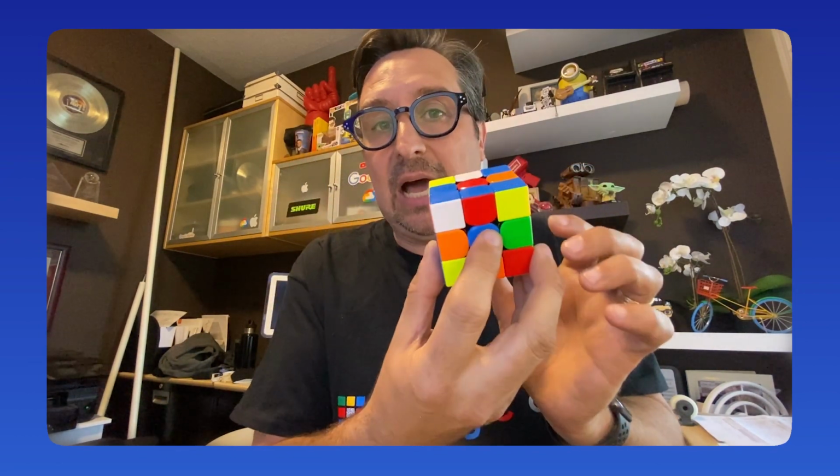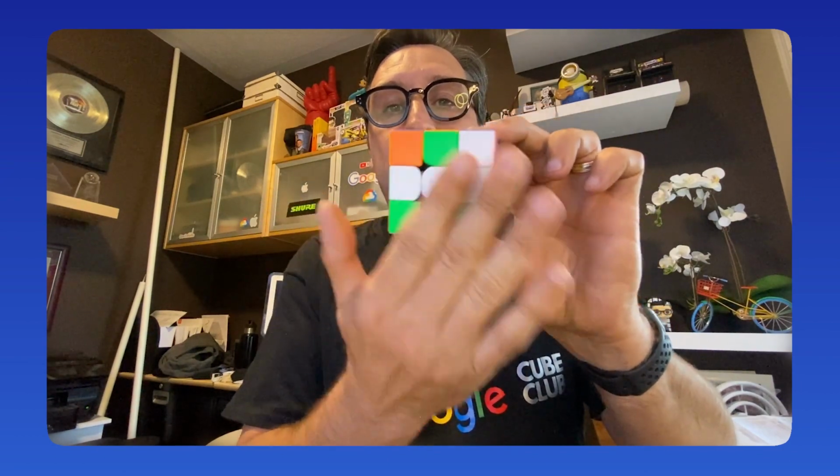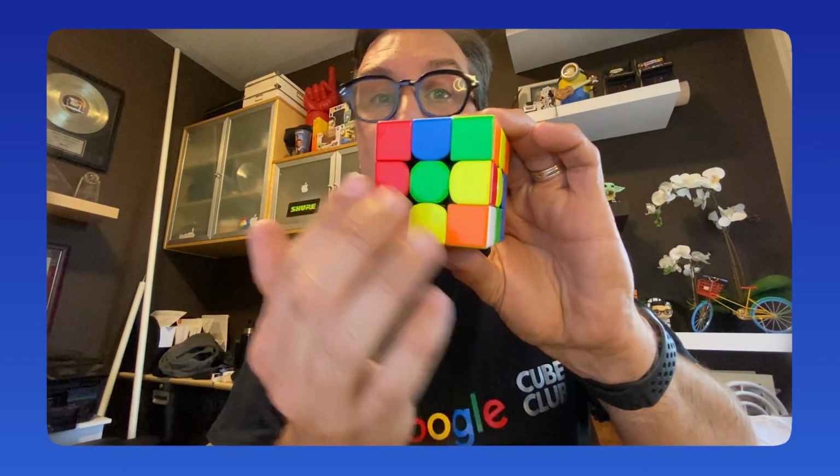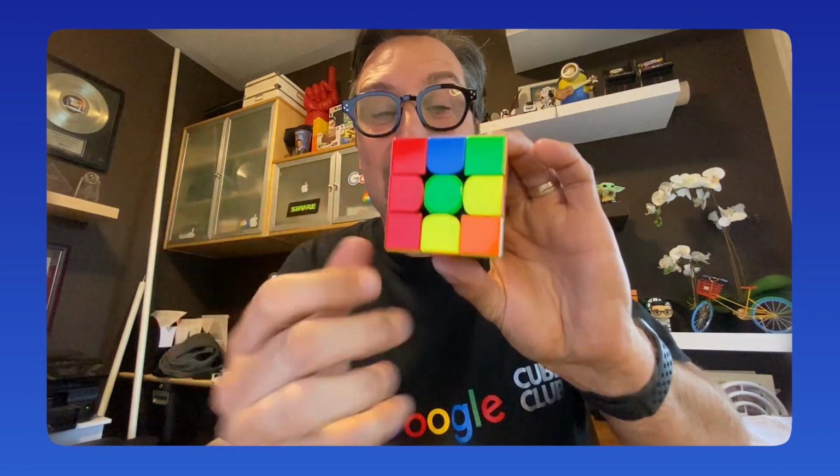The centers are just a guide in our navigation of what color each side has to be. So as an example, this has a white center, so that should be white. This is a yellow center, that has to be yellow. This is green, so guess what color that has to be? Green.